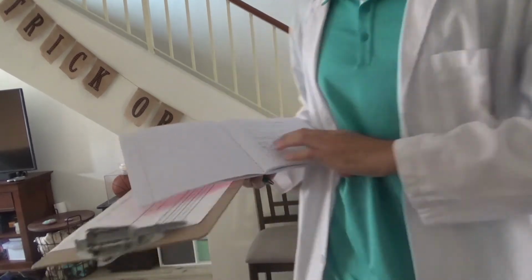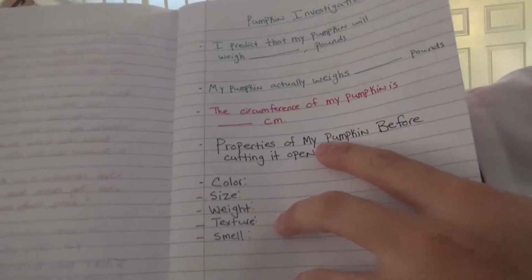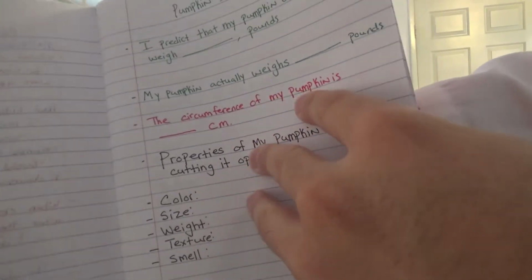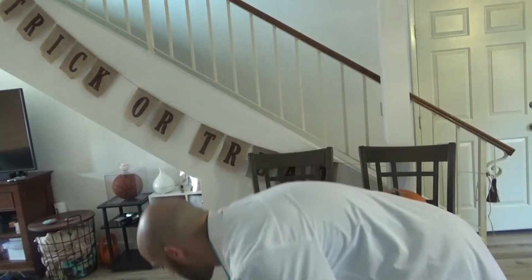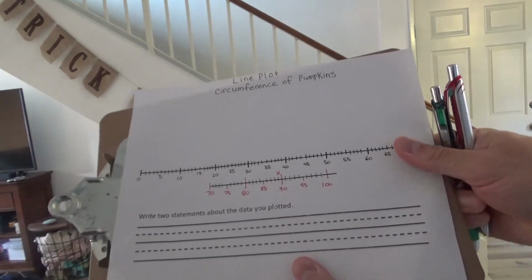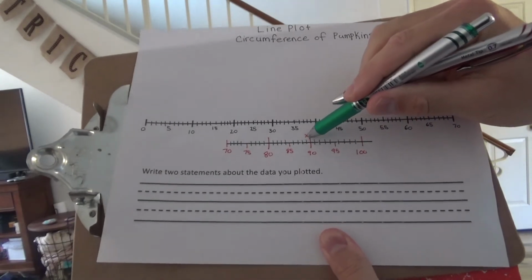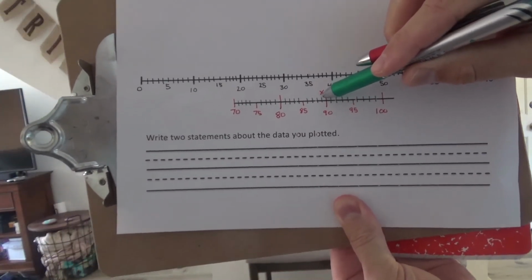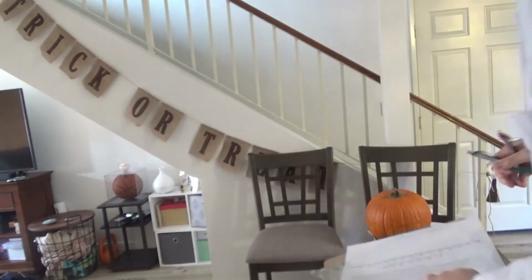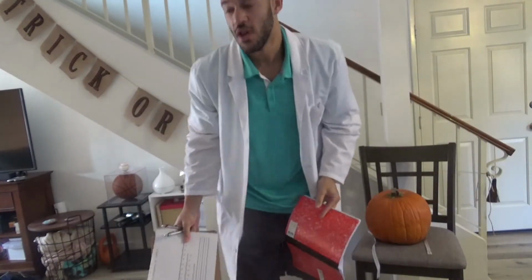So I'm going to hold up my journal. It says right here in red, the circumference of my pumpkin is blank centimeters. So you're going to put how many centimeters it is, and then you're going to take your circumference line plot, right? Take your circumference line plot, and look, I had to come all the way down here. Mine is 89 centimeters. The circumference of my pumpkin is 89 centimeters. Right? So now we have explored 2 new properties of our pumpkin.